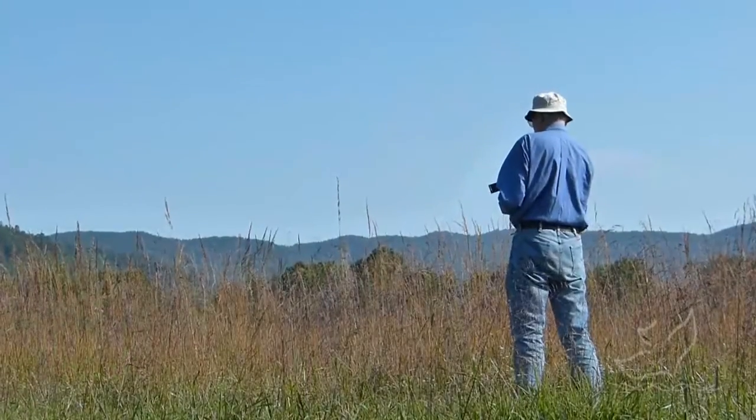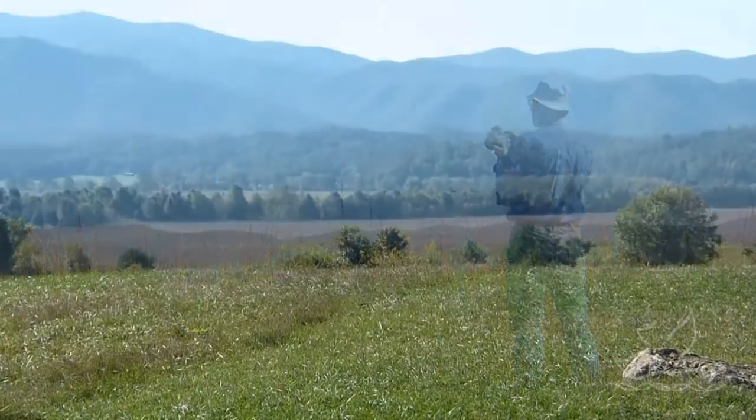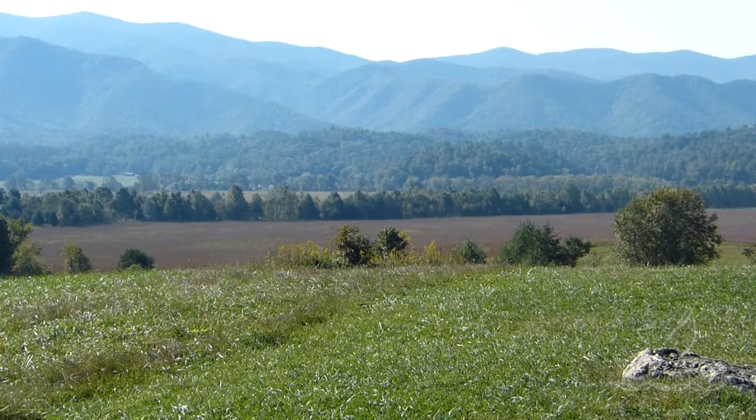In fact, if you go to Cades Cove in the Great Smoky Mountain National Park, you'll notice it's basically like a prairie. This is because, or it's thought that Native Americans burned this area for several hundred years, even before the European settlers came. And this allowed the area to be maintained as a grassland, a prairie, as a hunting ground for bison, elk, and deer.